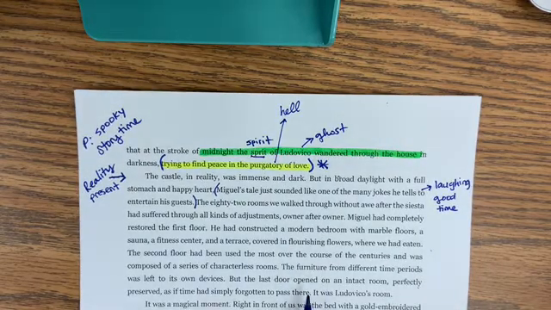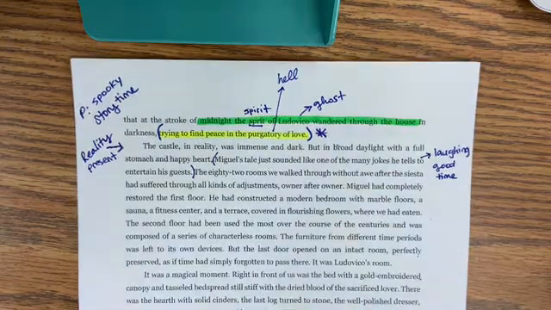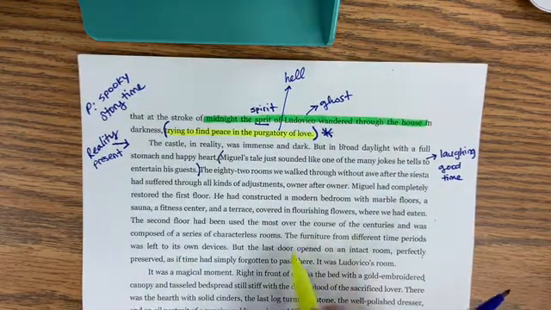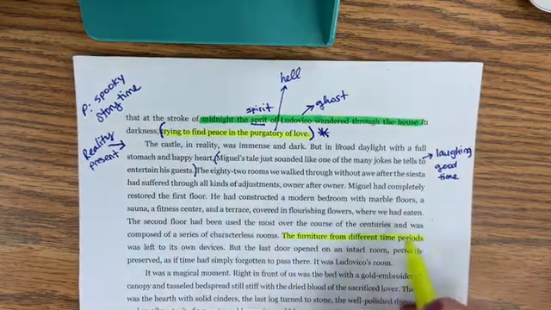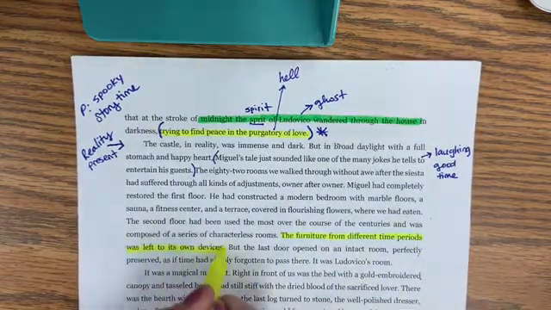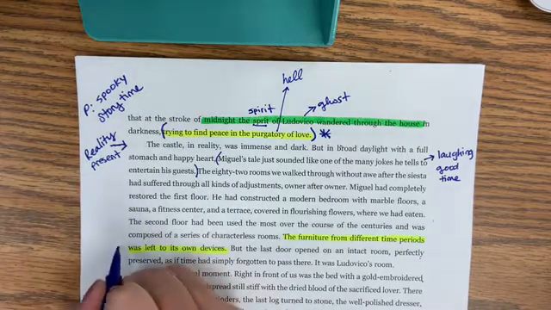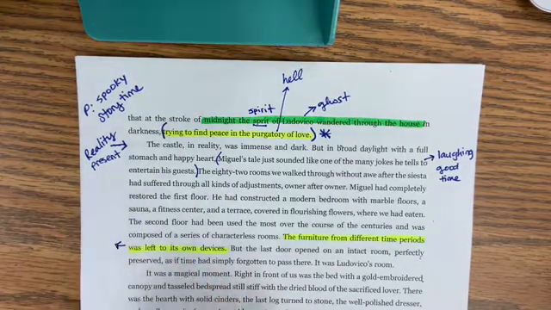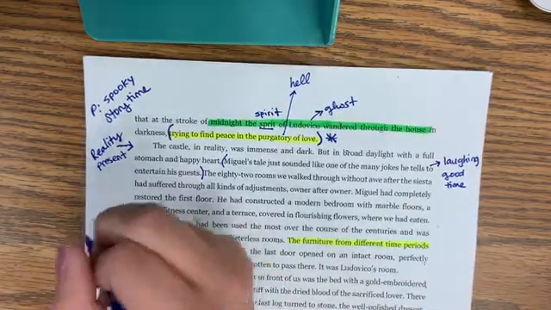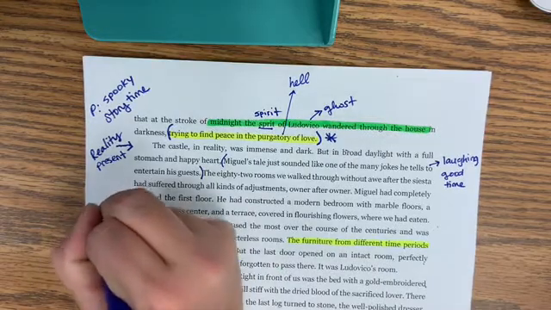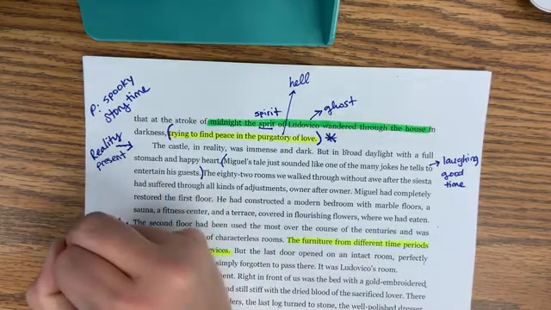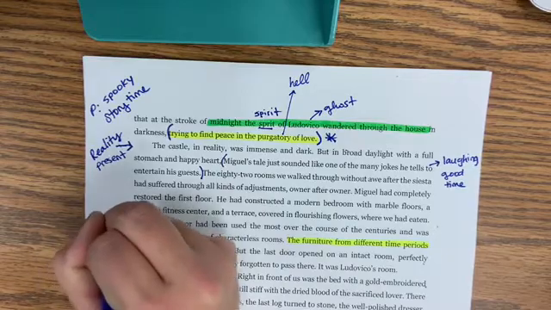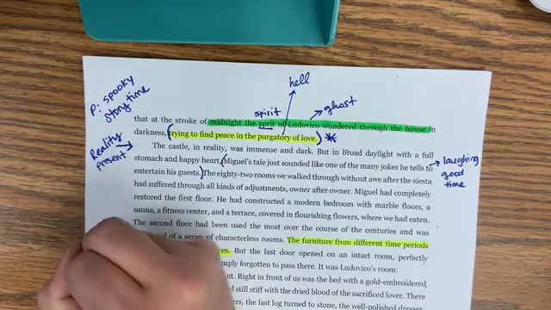Okay, before we go into that sentence, this idea about the furniture and how everything has changed and run its course. This is an old castle, remember? The furniture from different time periods was left to its own devices. That's implicitly telling us that it is old, not in good condition.